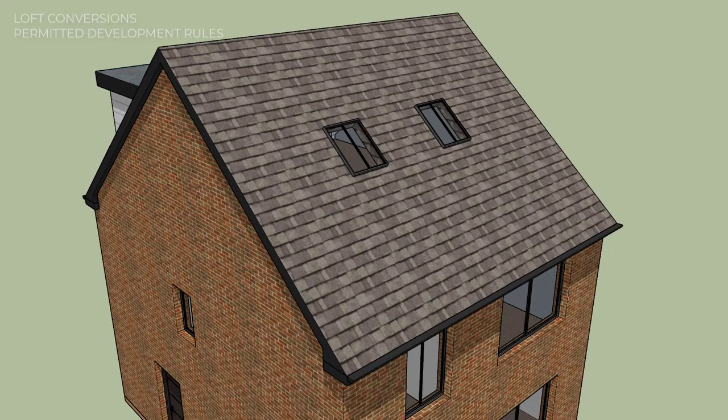Roof lights are okay to be installed on either elevation. If there's no dormer, the roof light should not protrude more than 150 mm, that's 6 inches, off the roof plane. Any side elevation windows with an opening, the opening must be at least 1.7 meters off the internal floor.